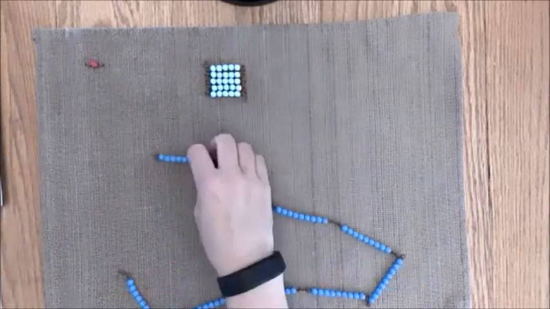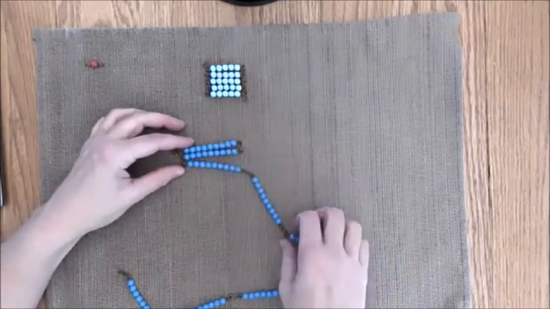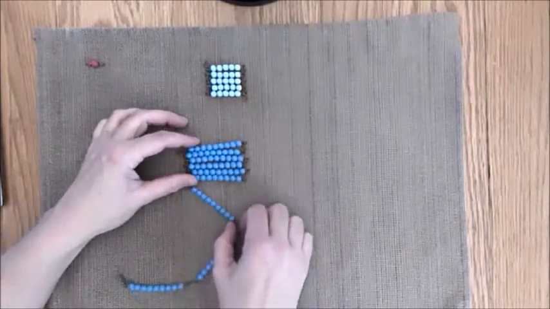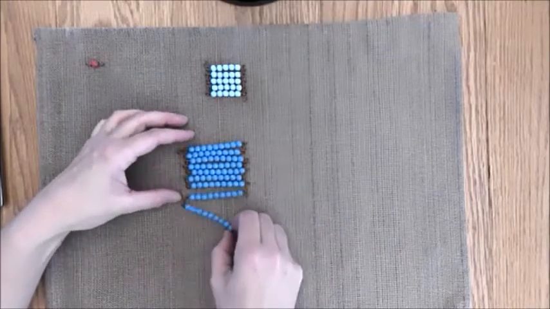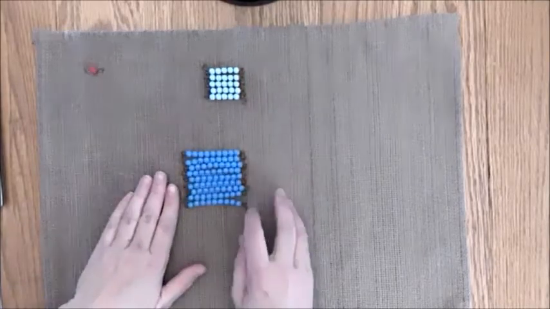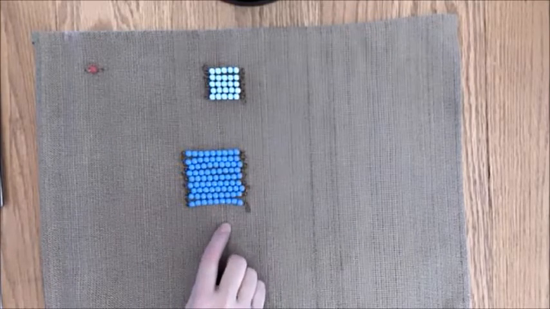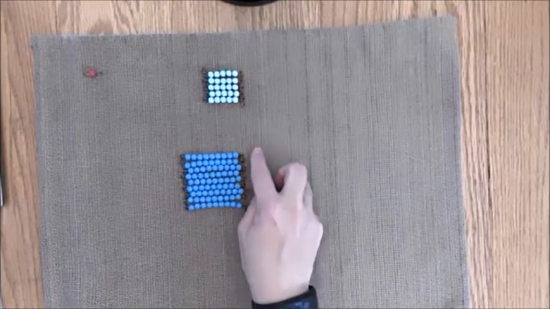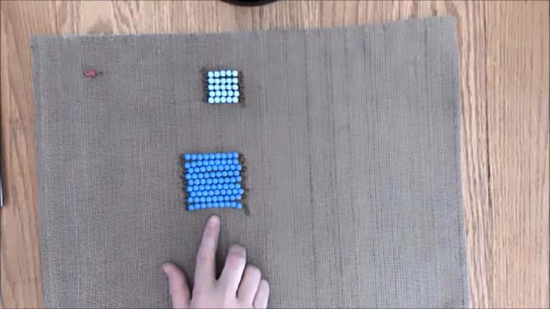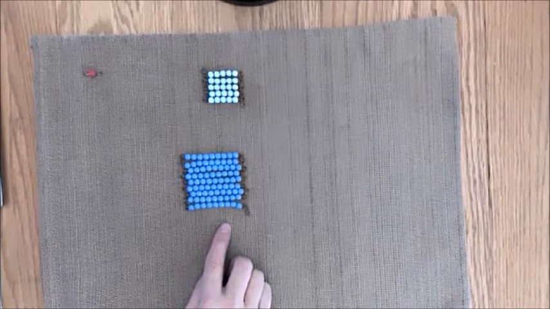Now let's look at our 9 chain. What if we fold our 9 chain back on itself? There's 3, 4, 5, 6, 7, 8, 9. We folded our 9 chain back on itself 9 times, and we have a quadrilateral, a four-sided polygon with 9 on this side and 9 on this side and 9 on this side and 9 on the last side. The short 9 chain made a square with side lengths of 9.